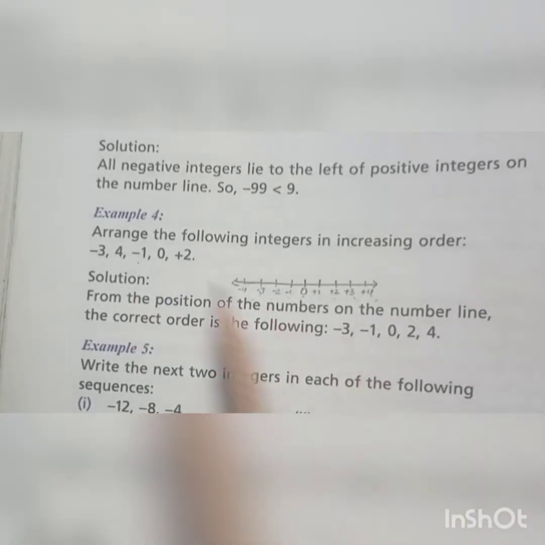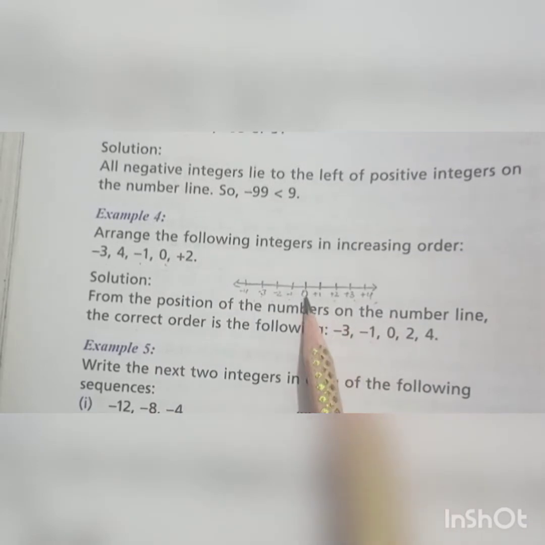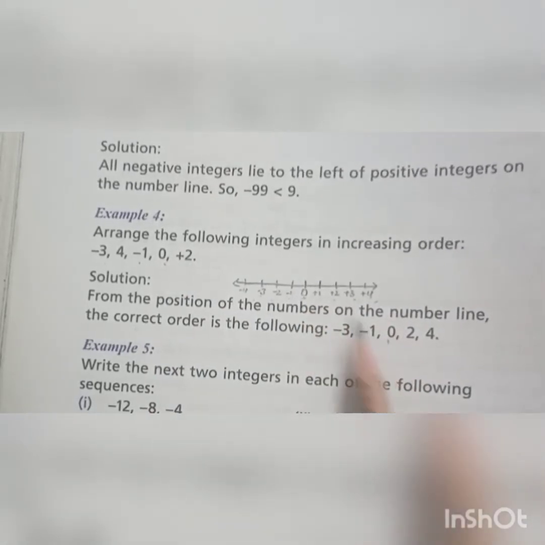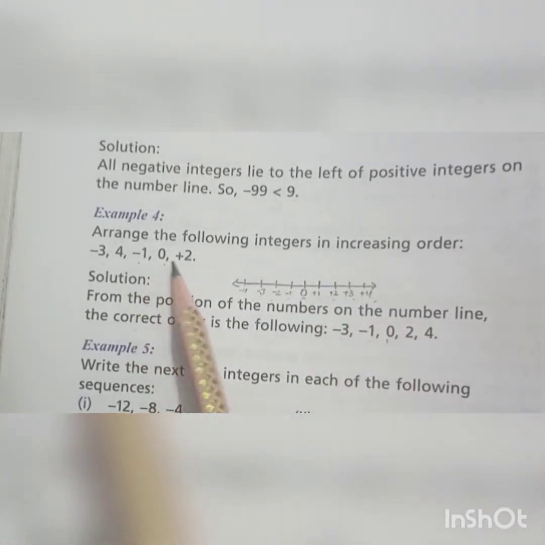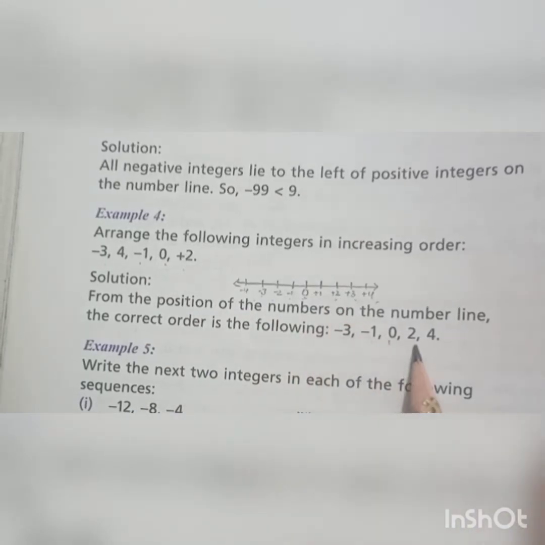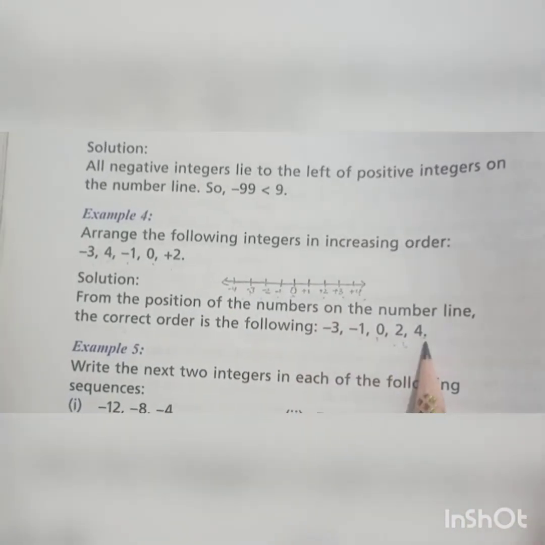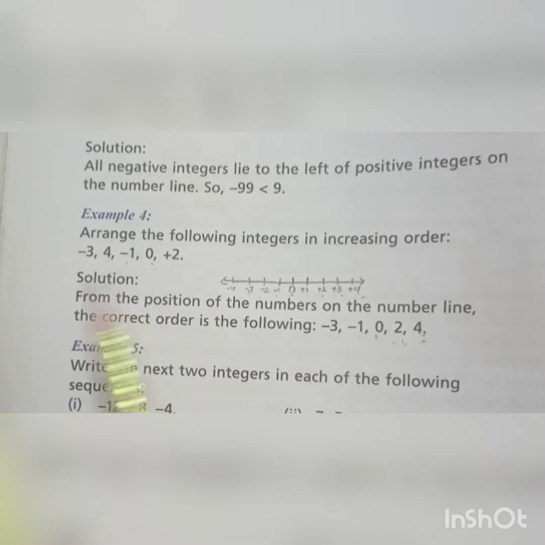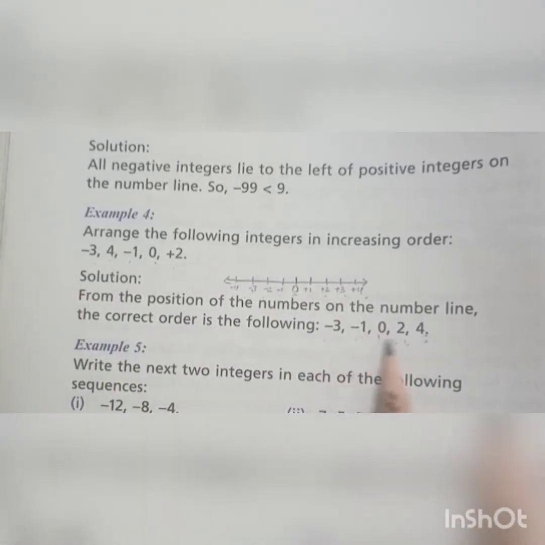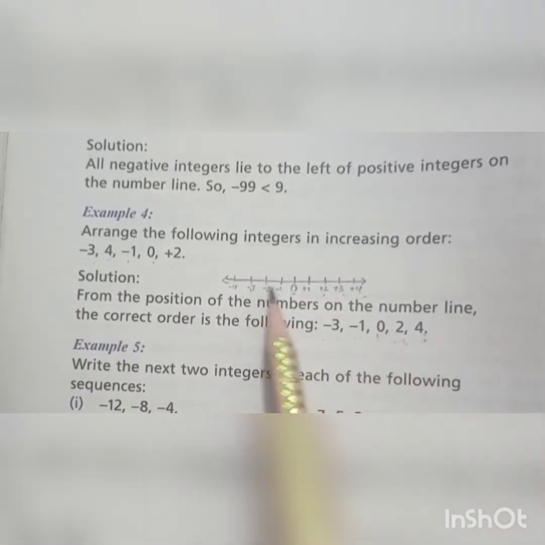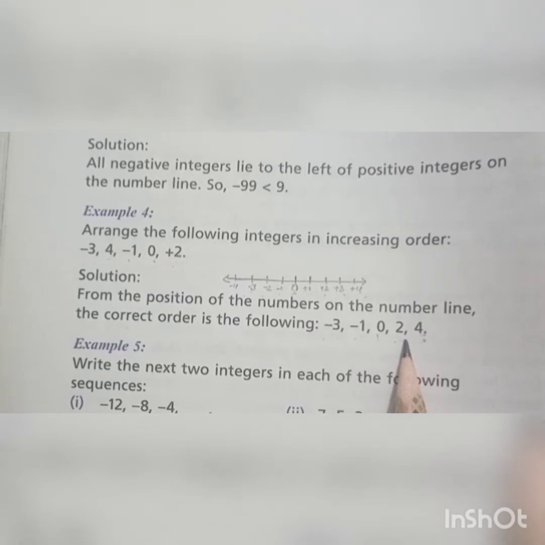Now 0 is at the center, and then you can see that +2 is here. Now the number 4 will be here. That is the sequence of these numbers: -3, -1, 0, 2 and 4. From the number line we can write it easily.